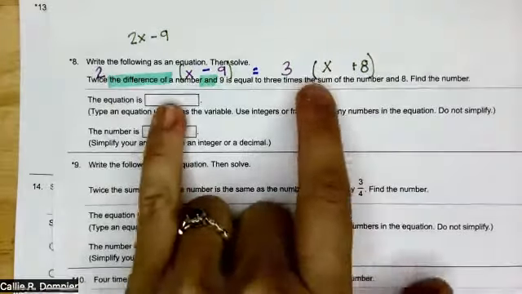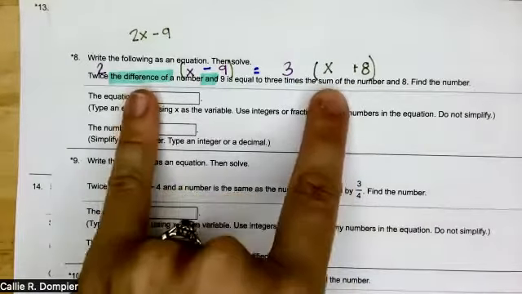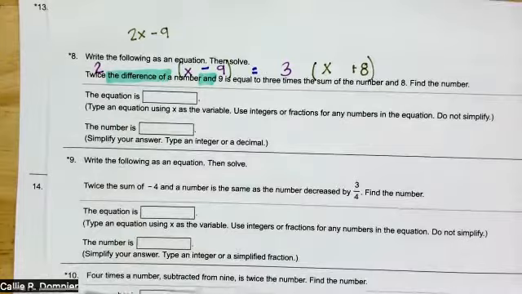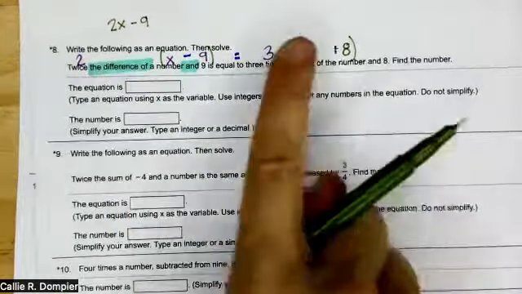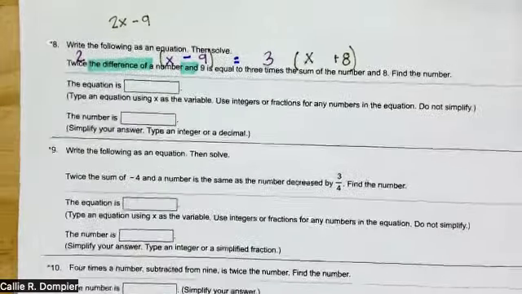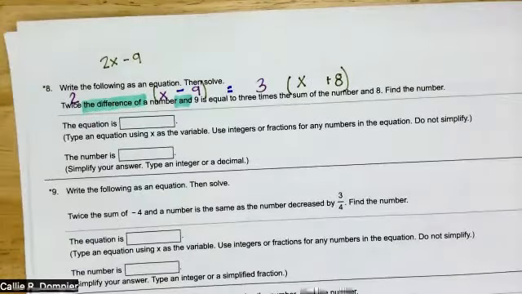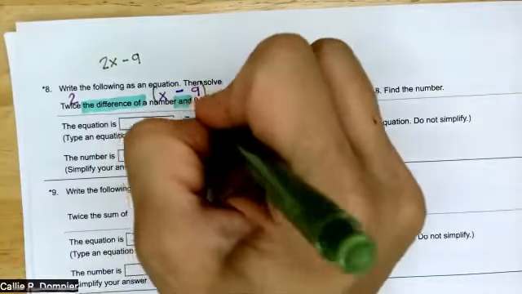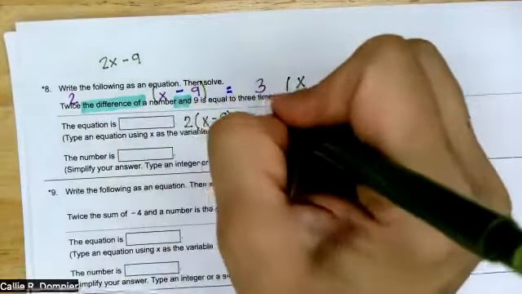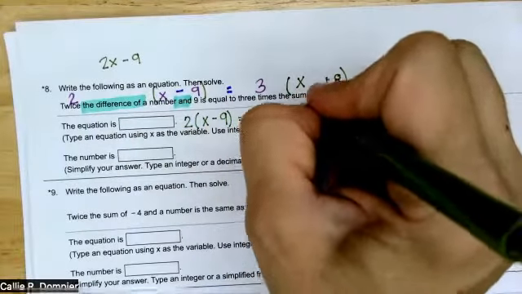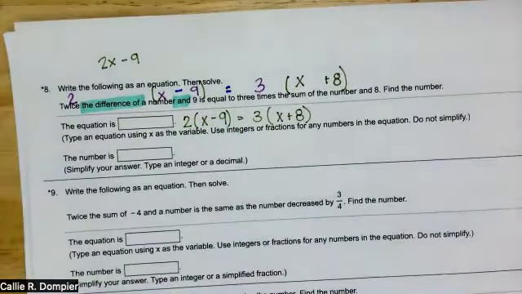So if you see the word for the operation before you see the letter, put it in parentheses. But this is just practice for expressing sentences as equations, right? So the equation would be 2 times the quantity x minus 9 equals 3 times the quantity x plus 8. Just make sure you feel comfortable with the parentheses.